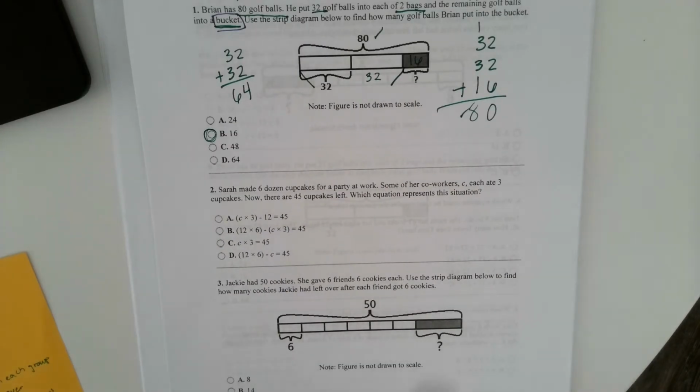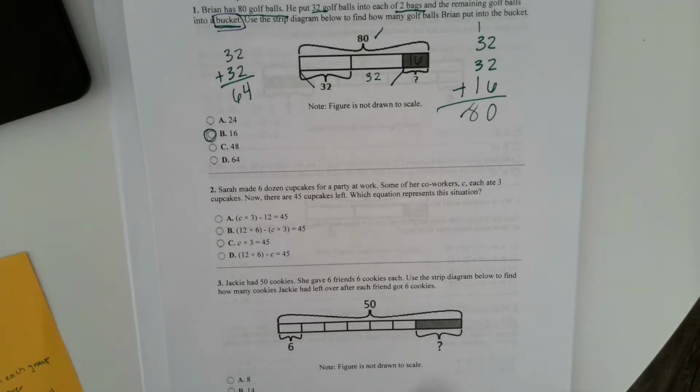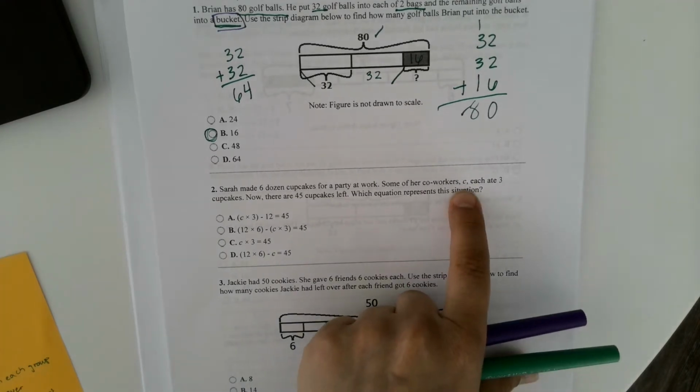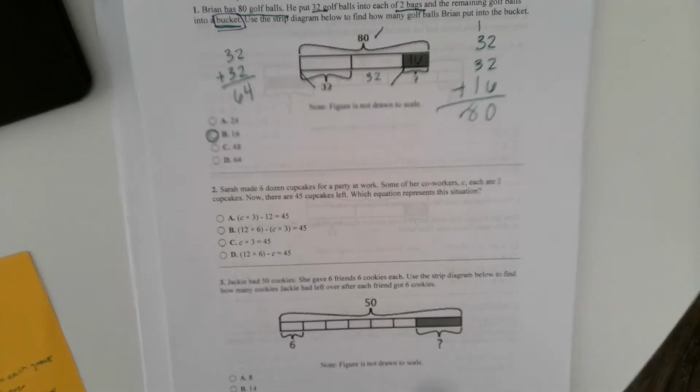All right, next question we're going over is question 2. So let's read it through. Sarah made 6 dozen cupcakes for a party at work. Some of her coworkers, C, okay, that tells me we have a variable, each ate 3 cupcakes. Now there are 45 cupcakes left. Which equation represents the situation?